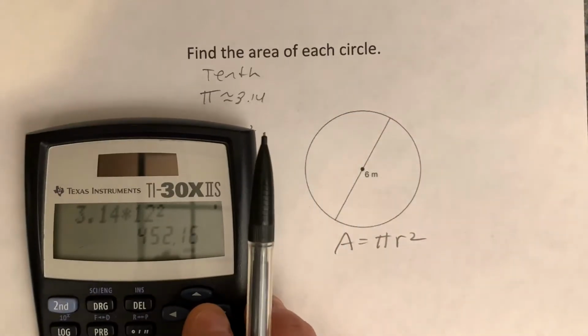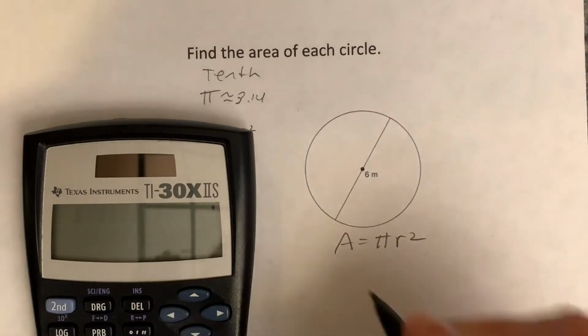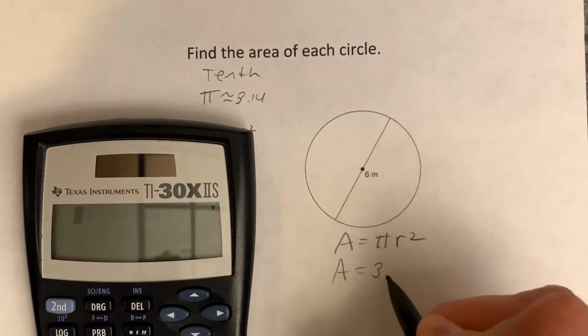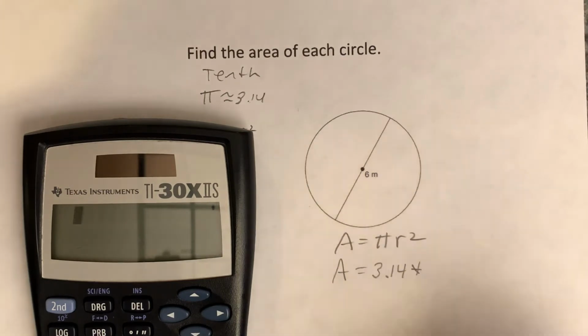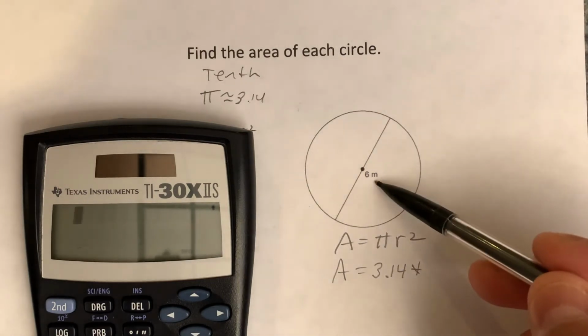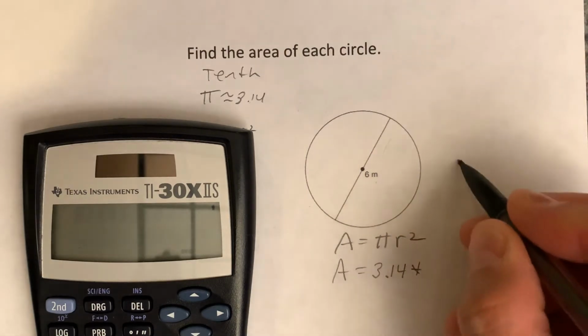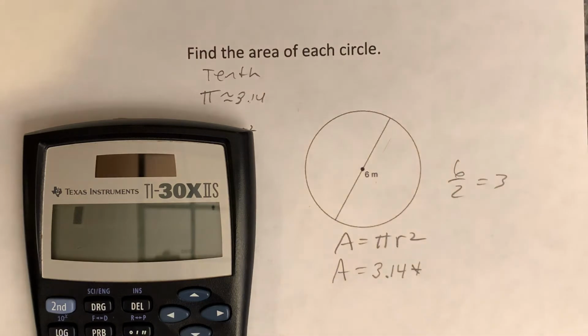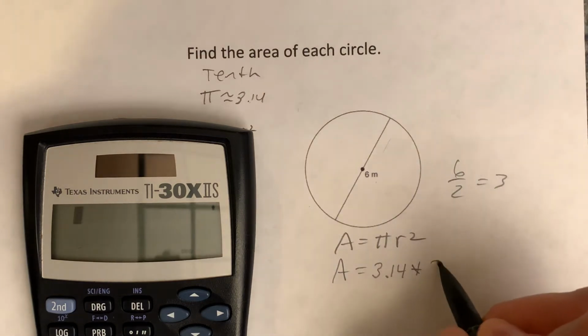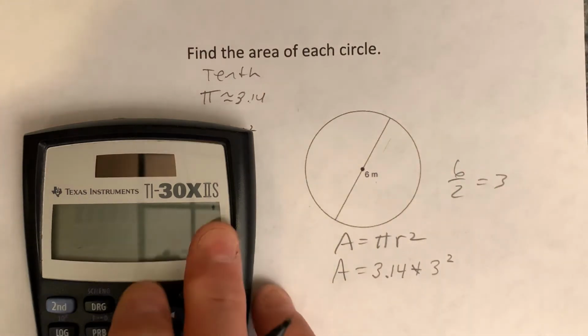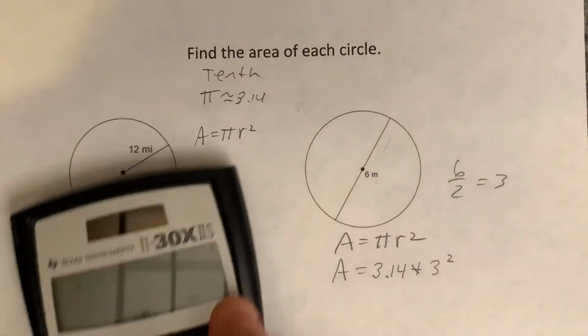Now, let's try this one over here. This one says the area is equal to pi again, of course, times the radius. This time the radius is not 6, right? We have to take half of that. That's double the length we need. So we divide 6 by 2 to get 3. So 3 is what we need, so times 3 squared. Remember, 3 squared is not the same as 6. The only one that works with is 2.